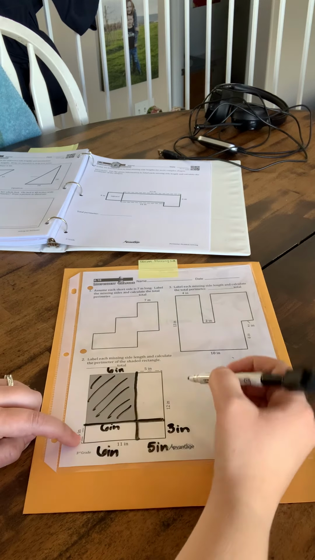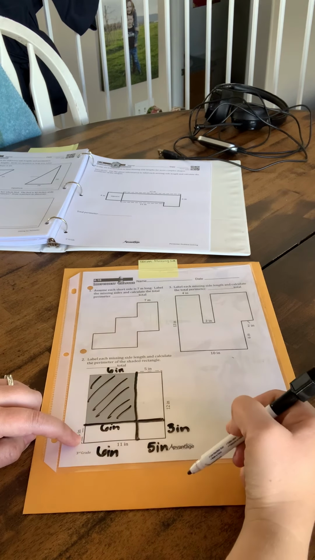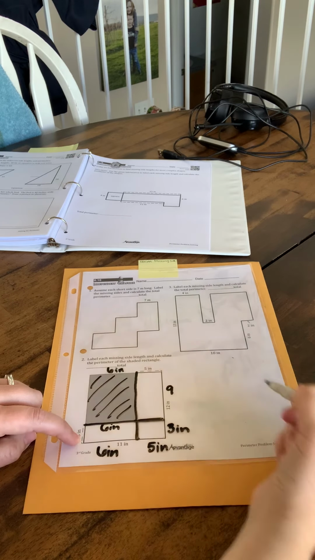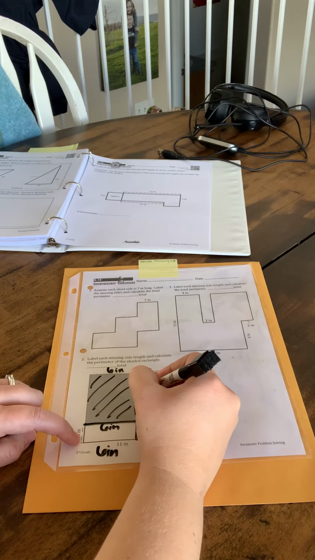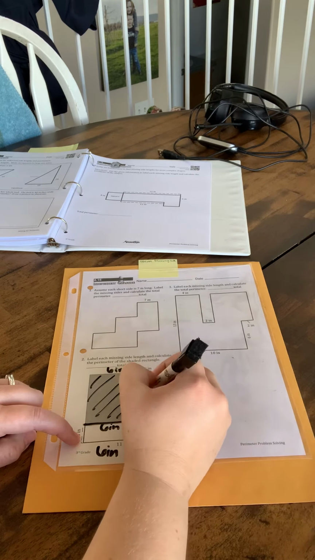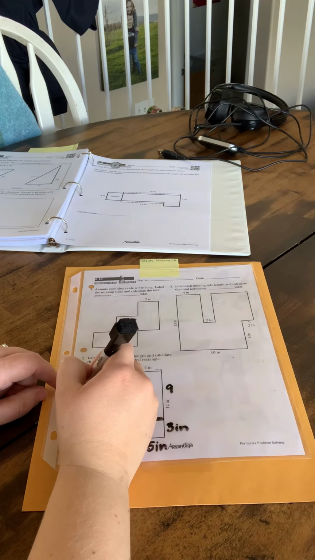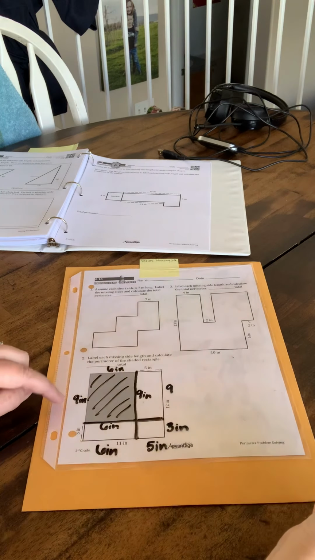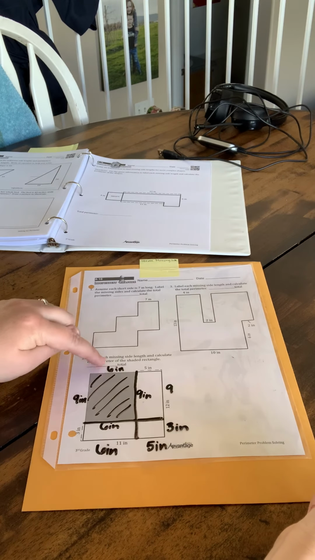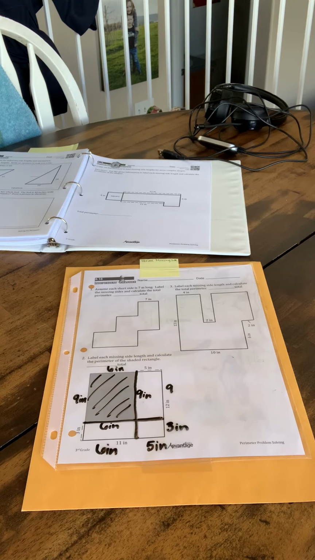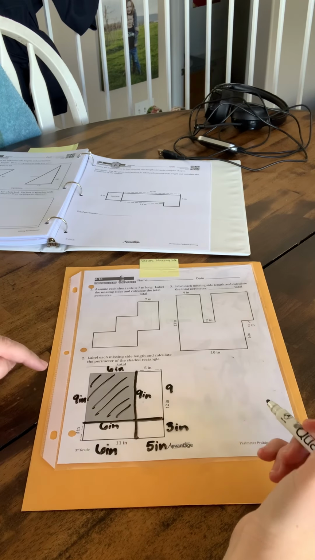So if I'm going to cut away 3 inches from 12, that leaves me with 9 inches. So that makes this 9 inches, and it makes the other side 9 inches because of my rule about rectangles. So I have now figured out the side lengths for that rectangle.